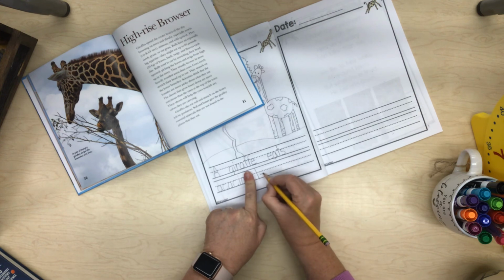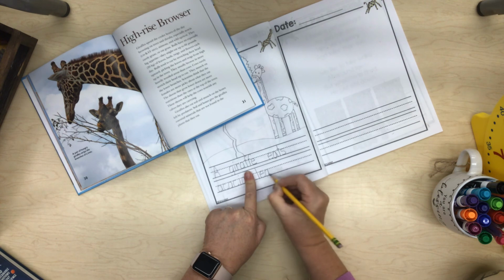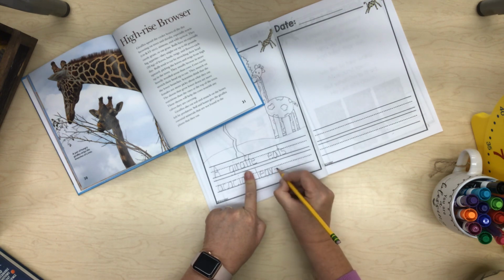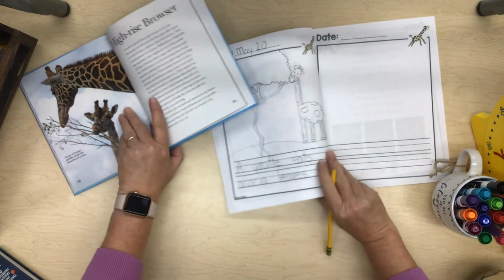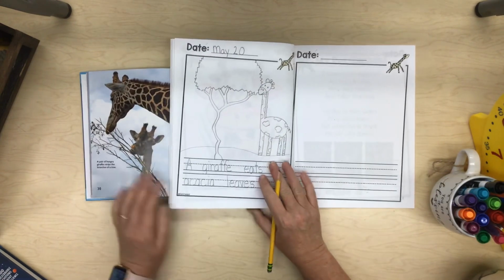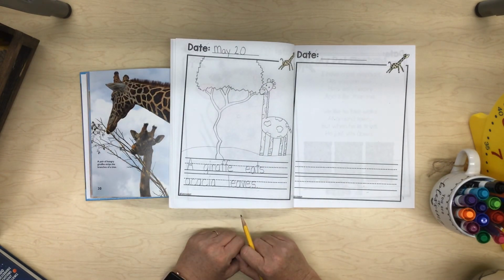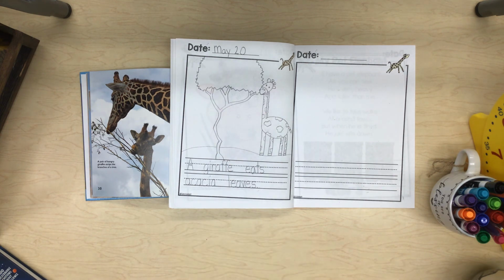L-E, like in eat, 2 letters, eve, silent E, leaves. A giraffe eats acacia leaves. And there's our giraffe having some lunch or dinner. Please take a picture for your Seesaw Journal.